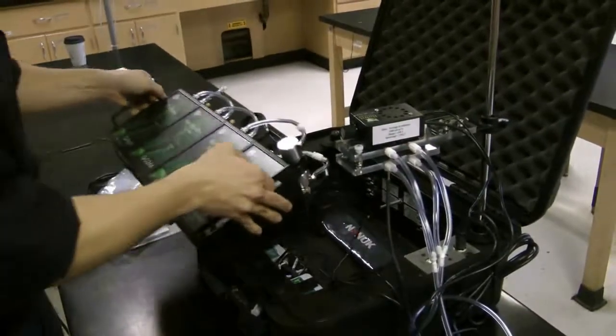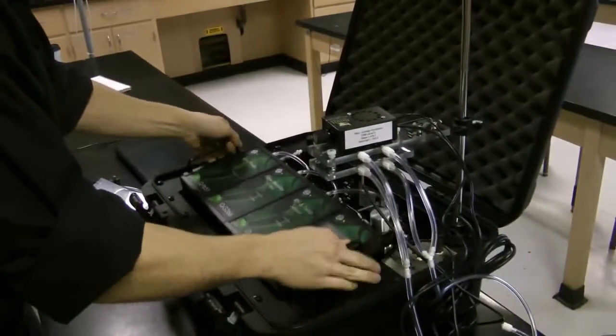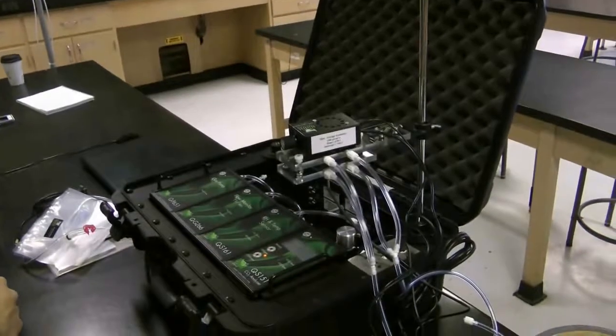Simply replace the Qubit sensors back into the QBox. And now you're ready for calibration.